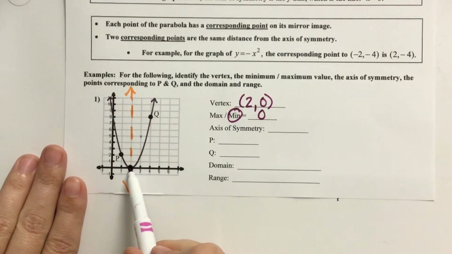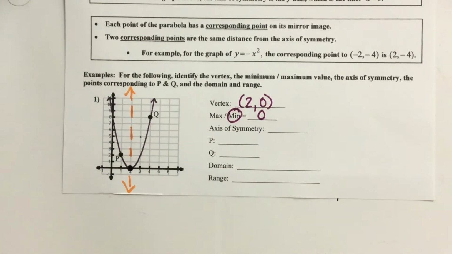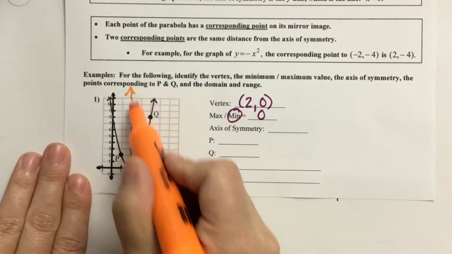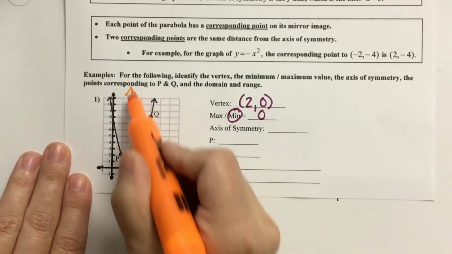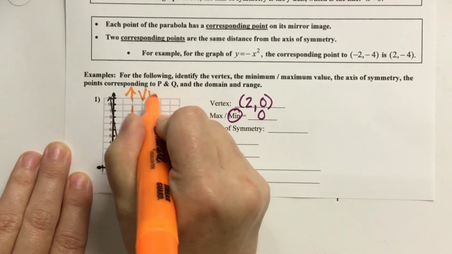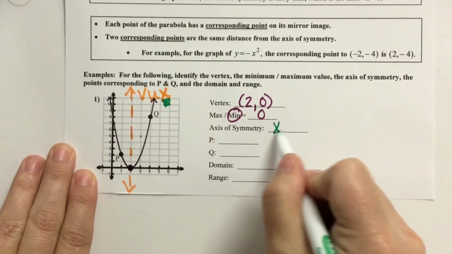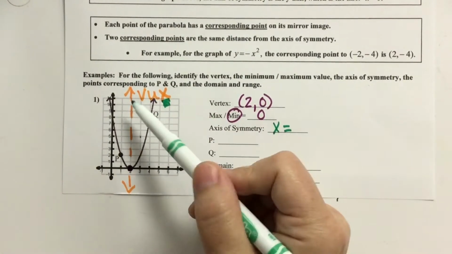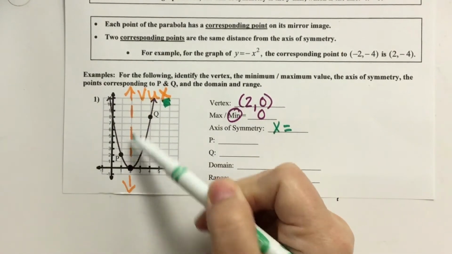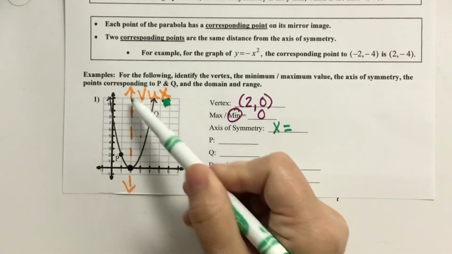It's 0 high. Okay, the axis of symmetry, remember it's the vertical line that splits the parabola in half. All vertical lines are vuxes. So it's going to use the letter x. So x equals, and then everywhere on this line, what's your x value? 2.